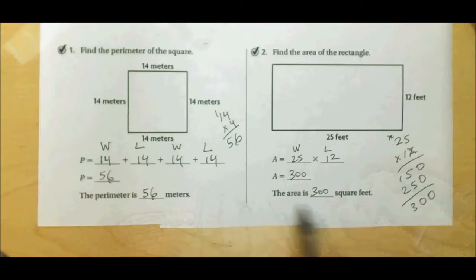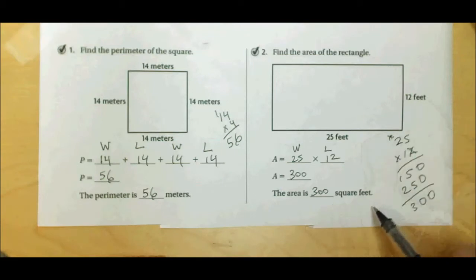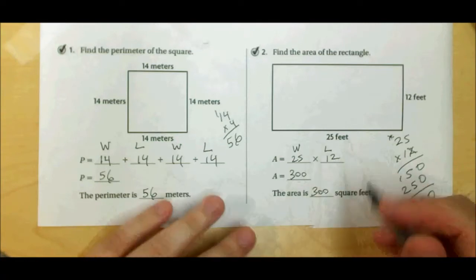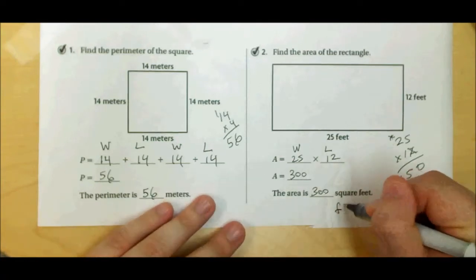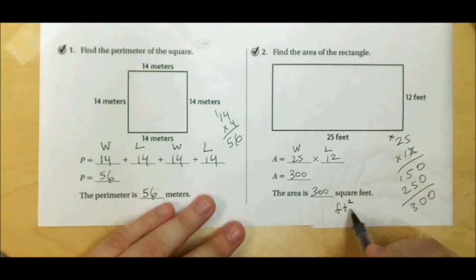Now I want to talk about the difference between the units here. This has meters, this has square feet. Now if these were in meters, this would be square meters. Now why does this say square and this one doesn't? Well, another way you can write square feet is like this: the abbreviation for feet with a little 2 up here.